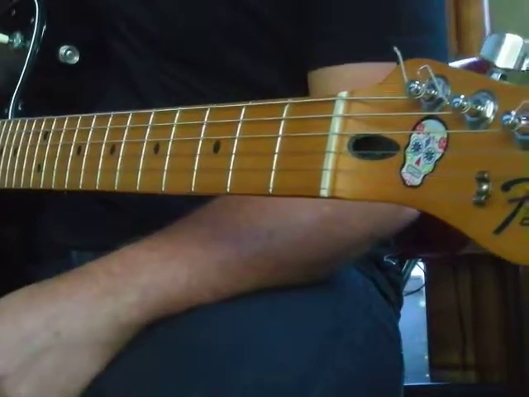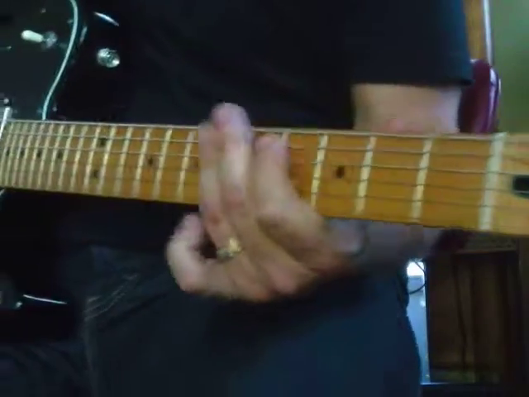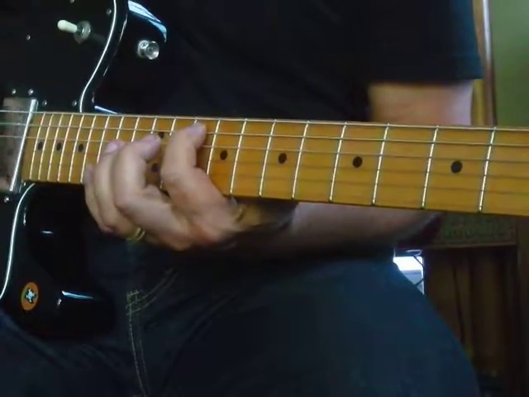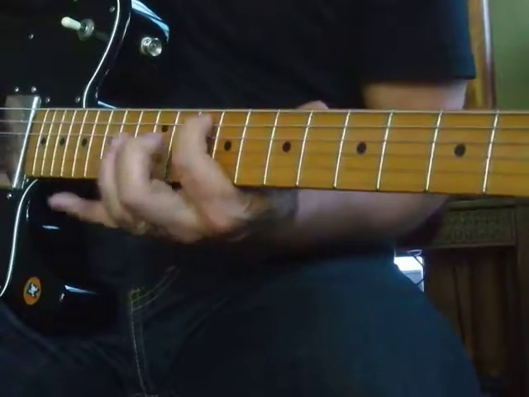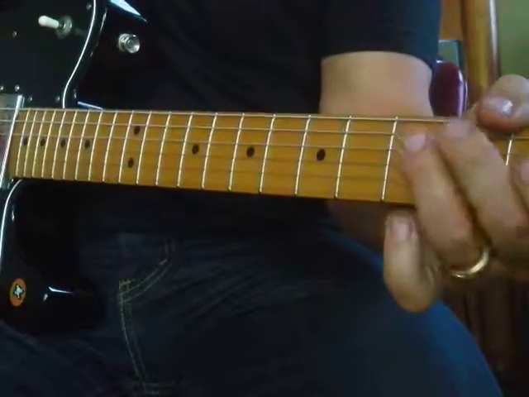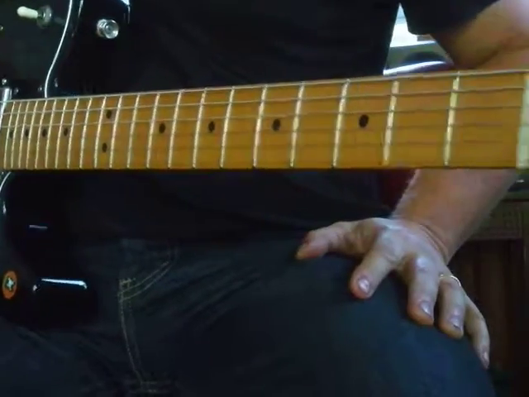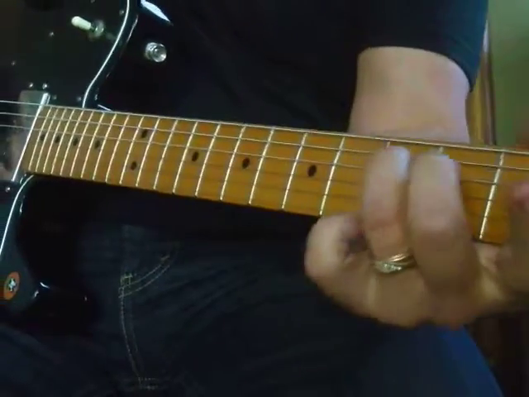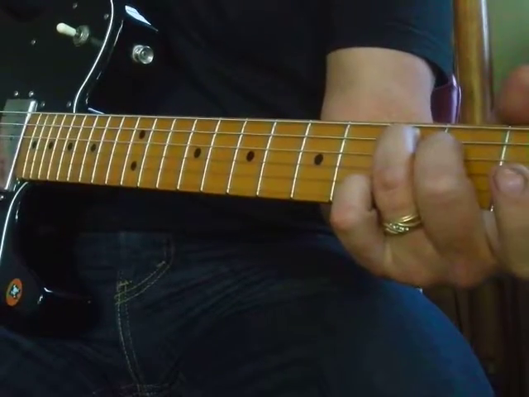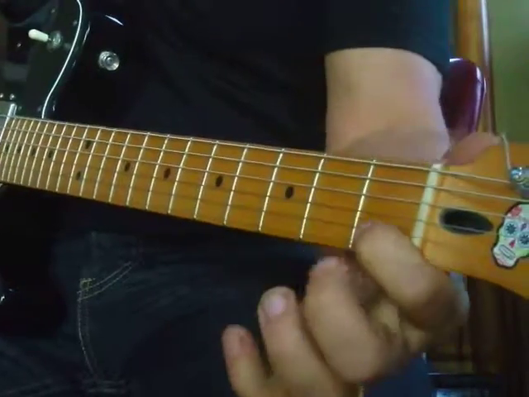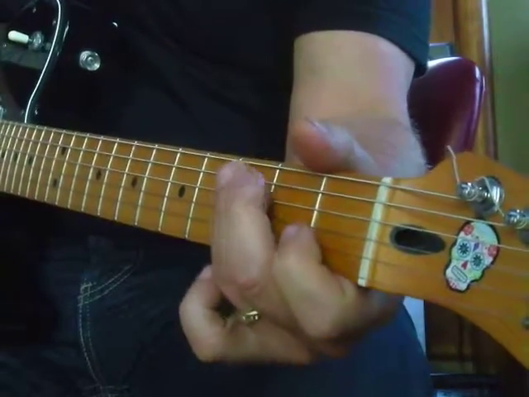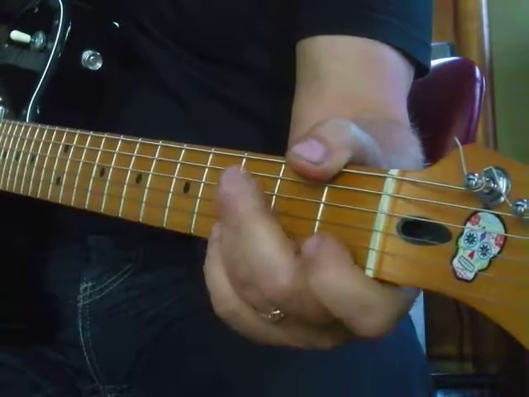We're not going to use the fourth, which would be F. We're going to go up to the 5, which is G. So it's 1, 2, 3, 4, 5, which is open G. So now we've got root, third, fifth, and then we'll put another root here, the C. So we've got C, E, G, C.